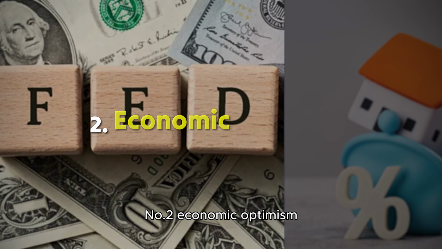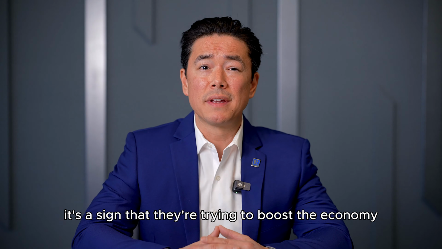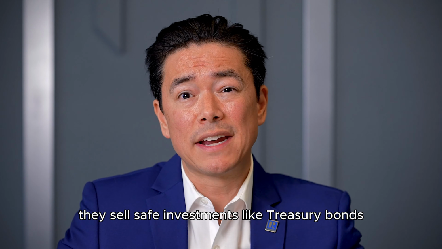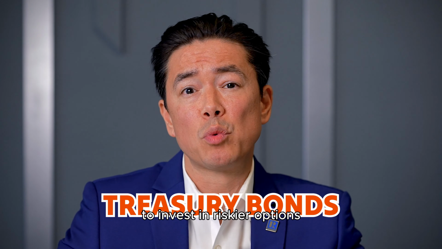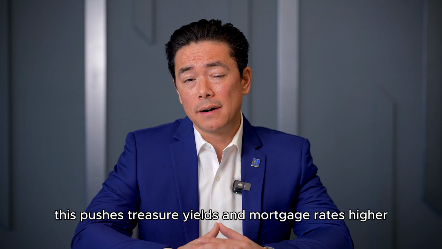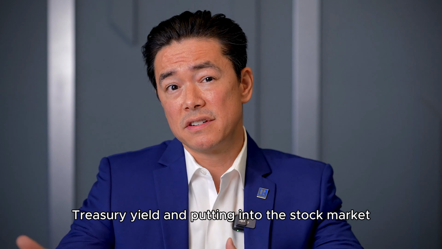Number two, economic optimism. When the Fed cuts rates, it's a sign that they're trying to boost the economy. Investors believe it'll work. They sell safe investments like Treasury bonds to invest in riskier options like the stock market. This pushes Treasury yields and mortgage rates higher, because they're taking money out of Treasuries and putting it into the stock market.